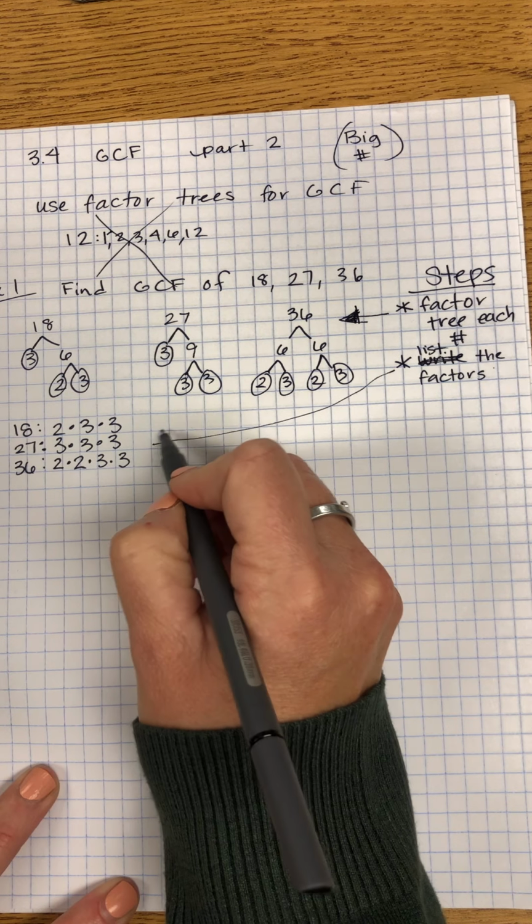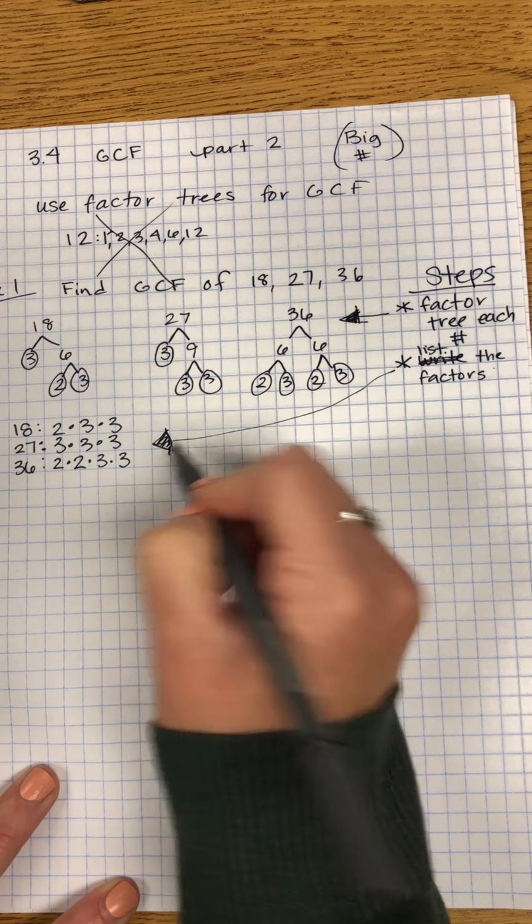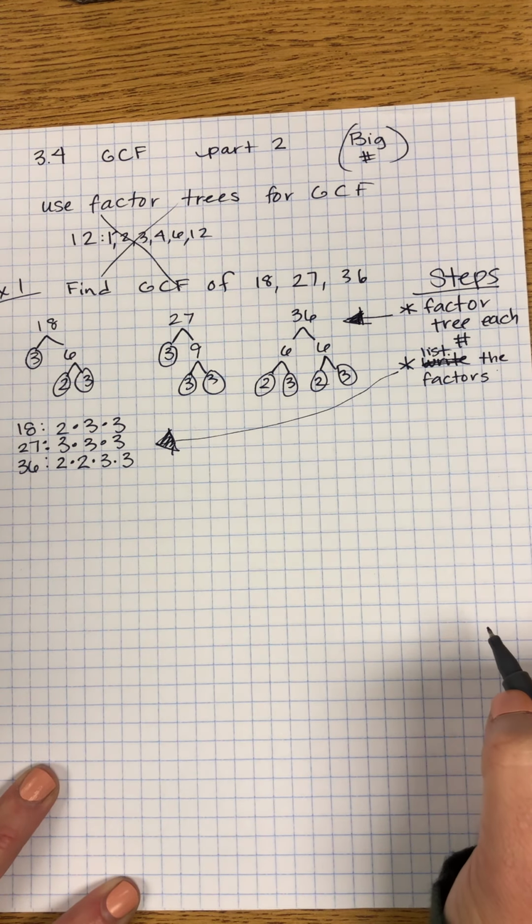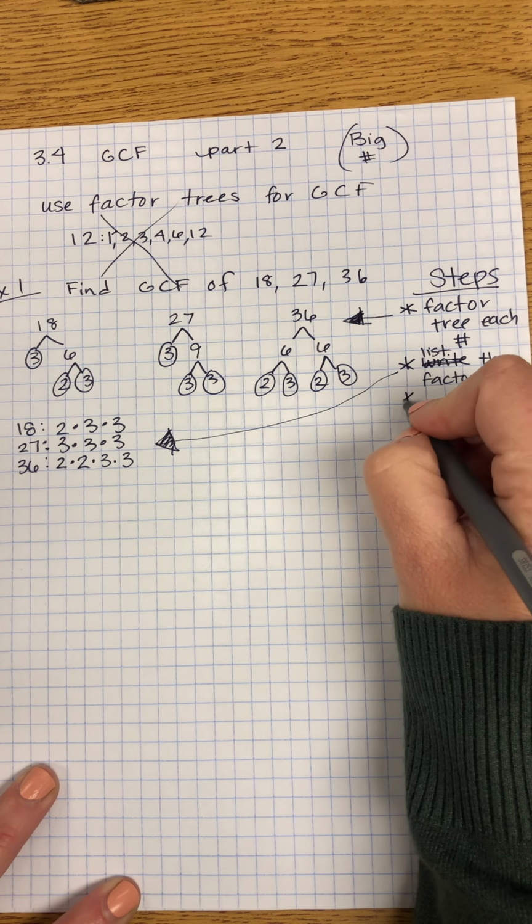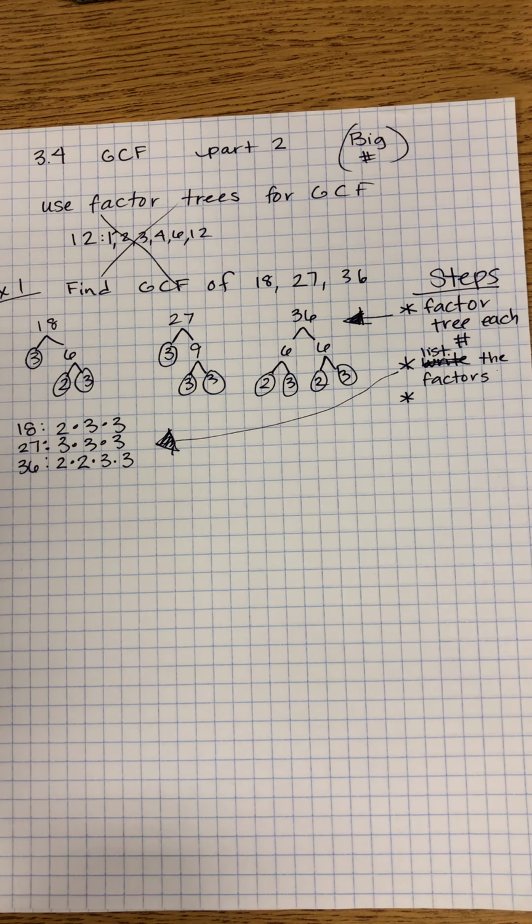Step 2 is here. And then lastly, before we can finish, remember we're supposed to find the greatest common factor.